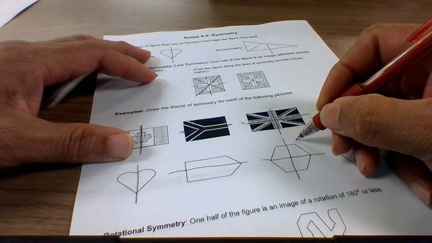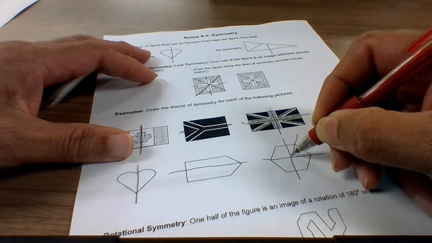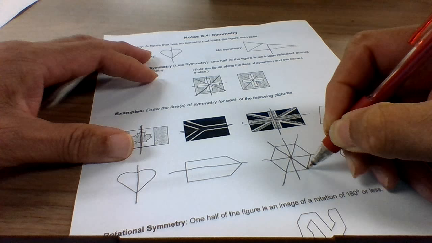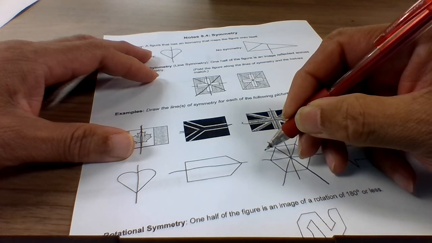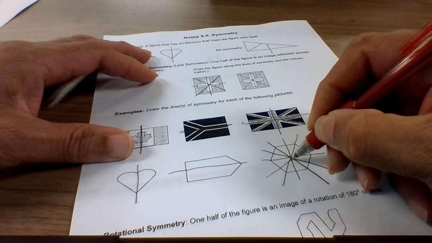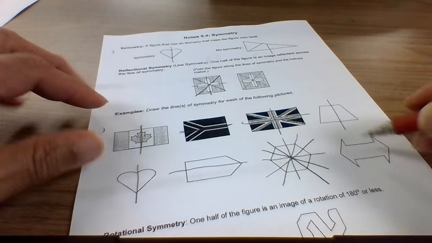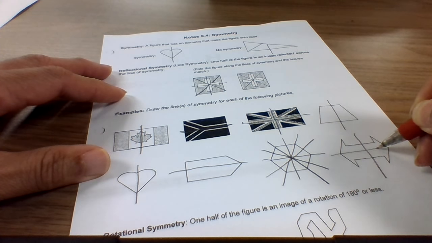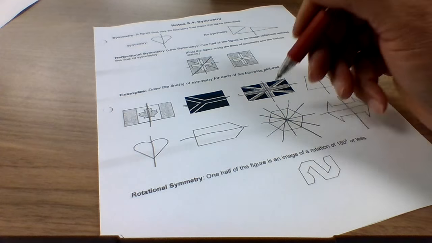I could draw it coming through on a diagonal like this or like this. And I could even come through here like this. This one, I could do it this way or I could do it this way. Those were all reflexive symmetry.